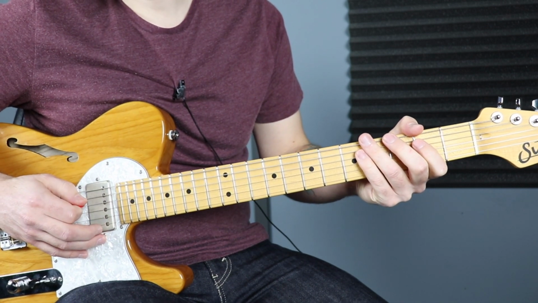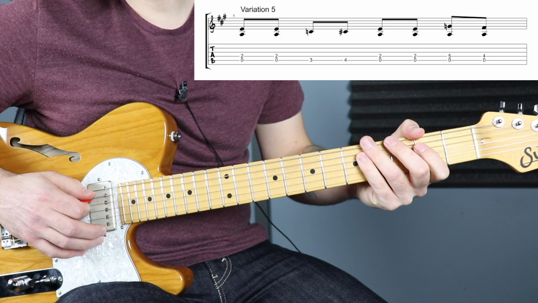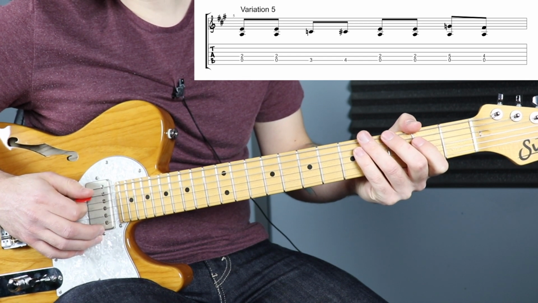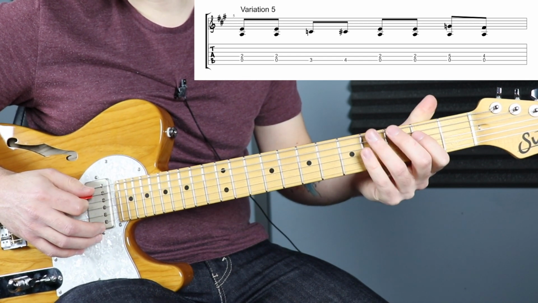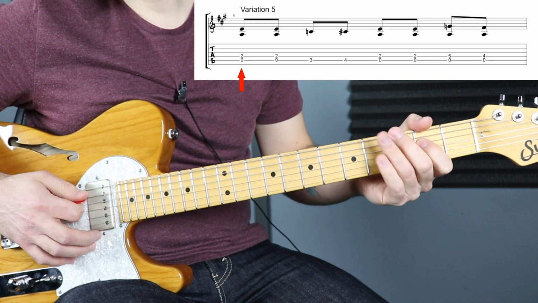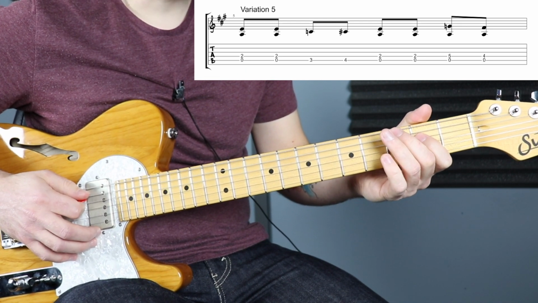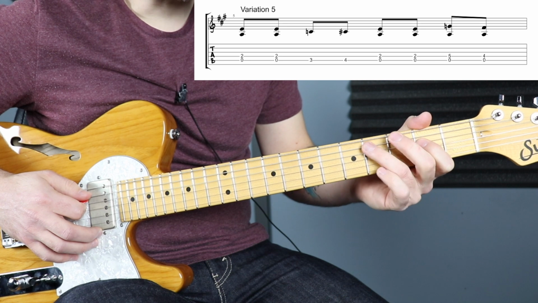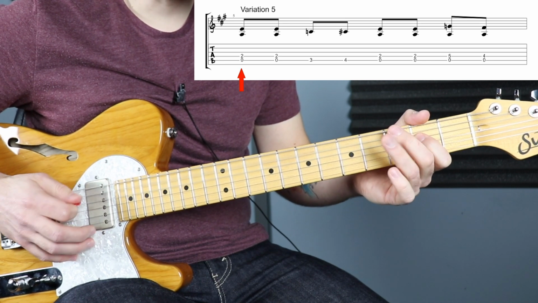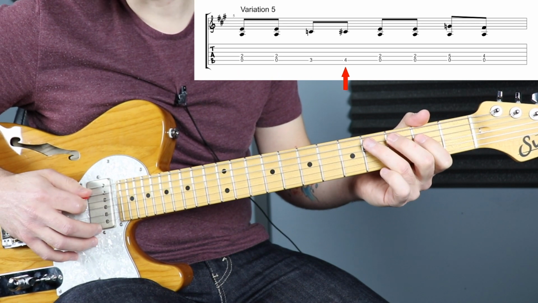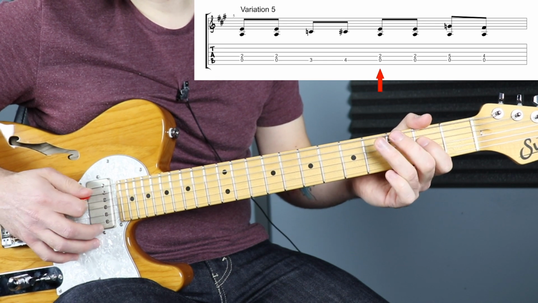So that's the 4th variation, and on the last variation, it's very similar to the one we just did, except we're going to go on the 1 chord, 1 and then play those 2 notes, the 5th string, 3rd fret, and the 5th string, 4th fret. So again, 1 and 2 and then back to the A5, 3 and.